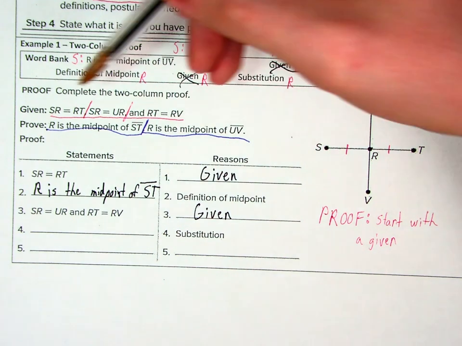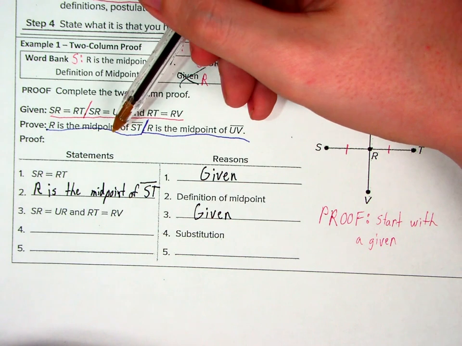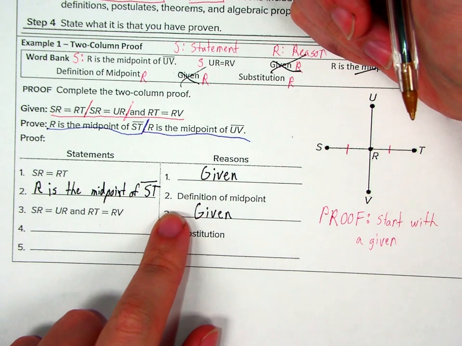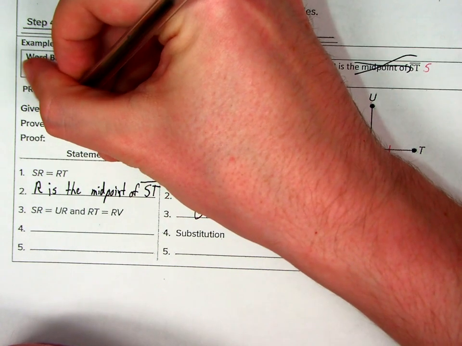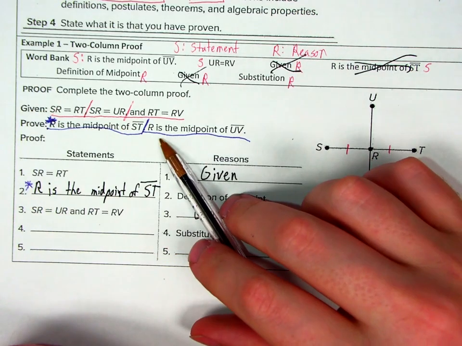Let's take a quick note that R is the midpoint of ST. That was one of the things we wanted to prove, and we've proven it in that second line. This first statement here that we wanted to prove, we've done so. So we just still have one more thing to prove.